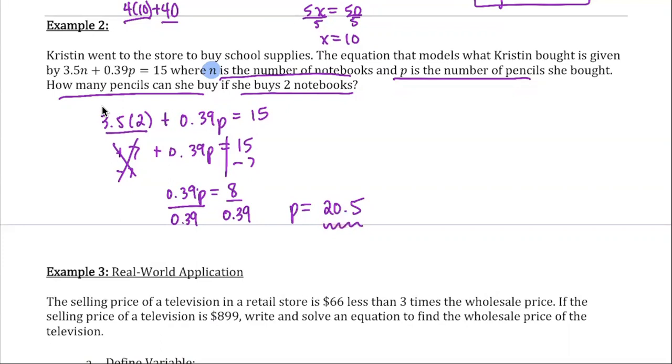A lot of students have the tendency to want to round up here, but if you can only afford 20.5 pencils, you definitely can't afford 21. So we do have to pay attention with money that if you can't buy this 0.5, that means you can only buy 20 pencils. And that is our final answer.